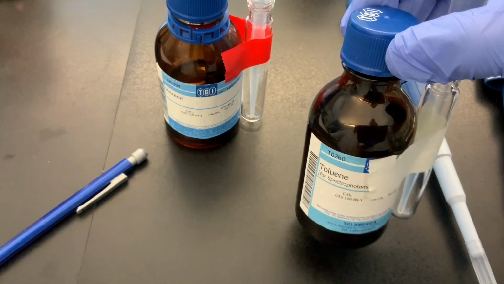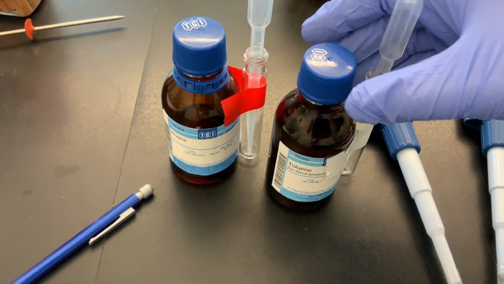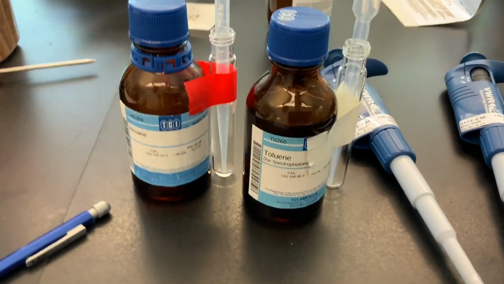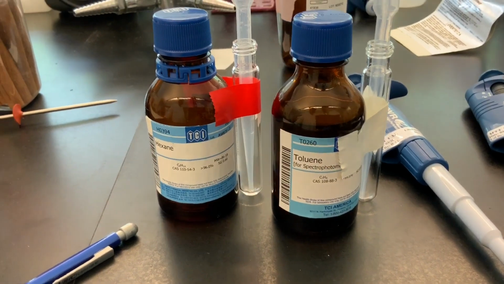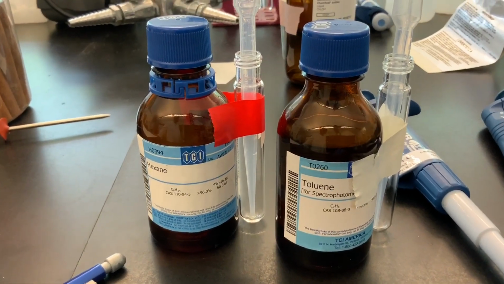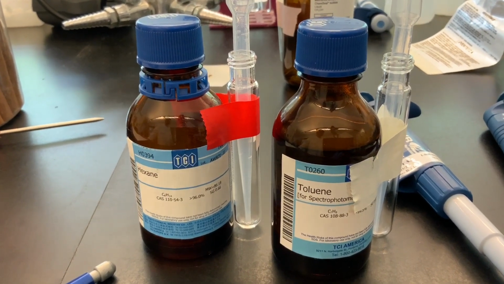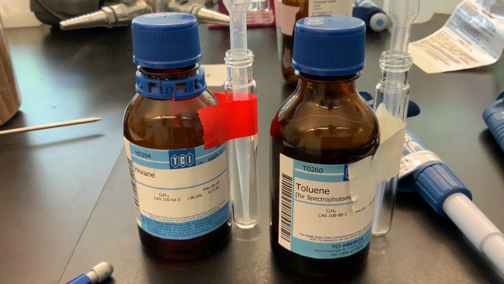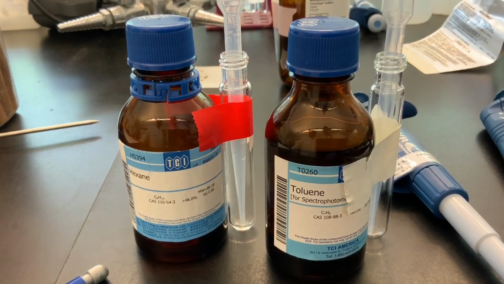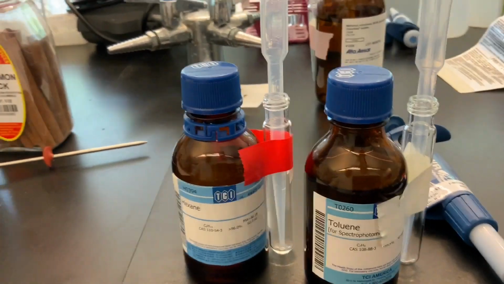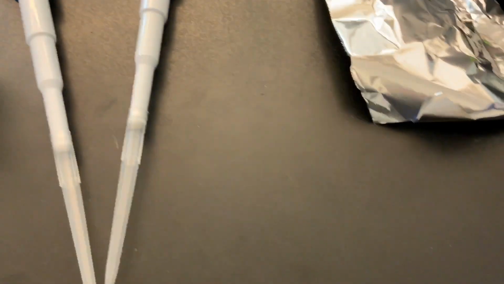These are very high grade solvents from TCI, and we're going to distill 1 milliliter of each.